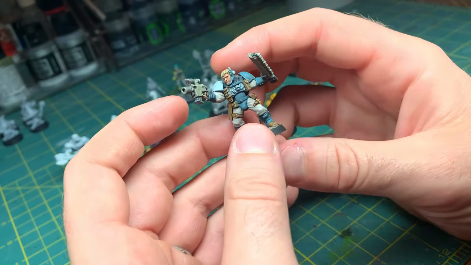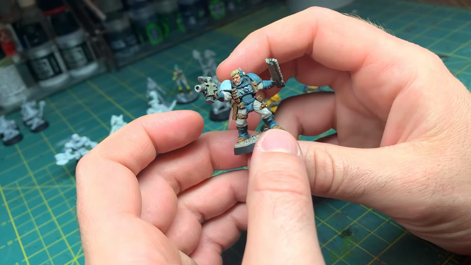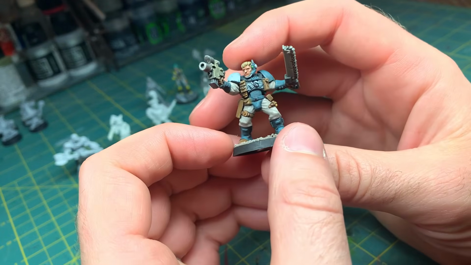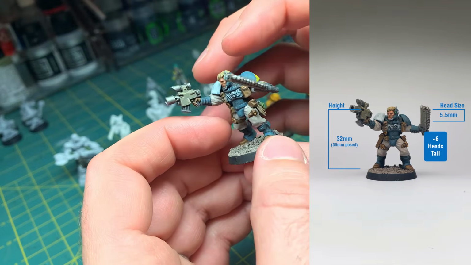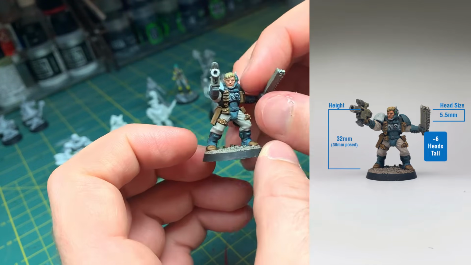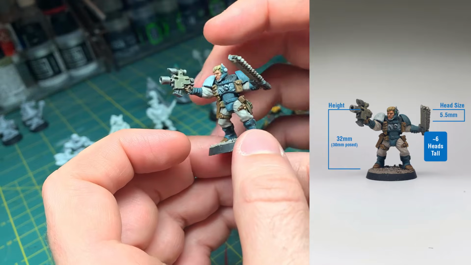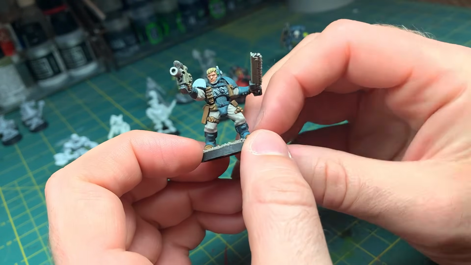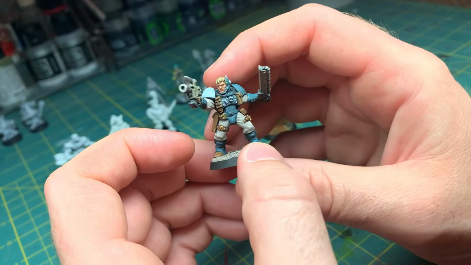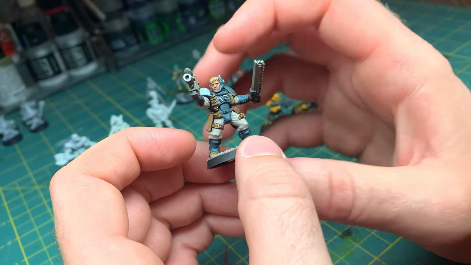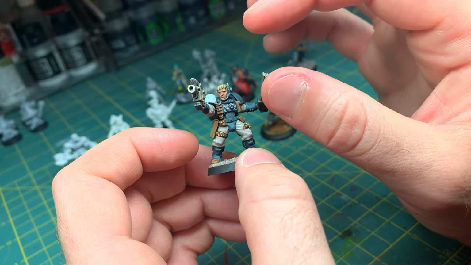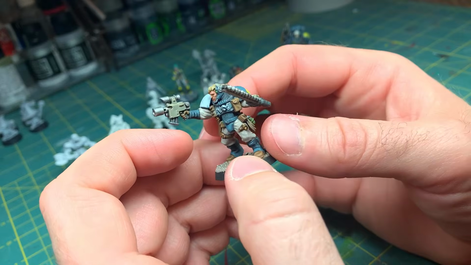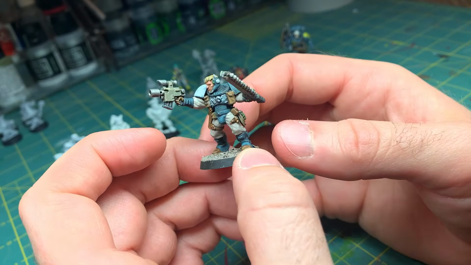Next up, we have this, what is this? Oh, Space Marine Scout. This character is about 30 millimeters tall. Again, a little hunched over, so probably if it were standing up completely straight, it would be 32 millimeters. And it has a head that is about 5.5 millimeters. So once again, getting a little taller, bringing the head size down just ever so slightly. It's still very readable, very visible, but it gives that more heroic look.